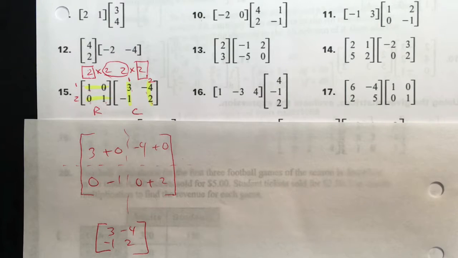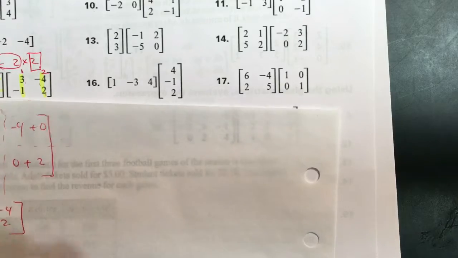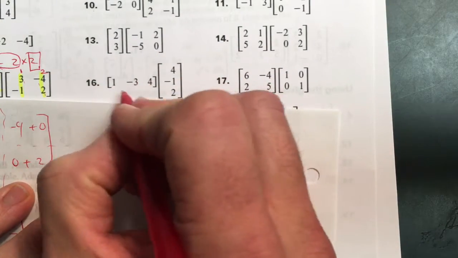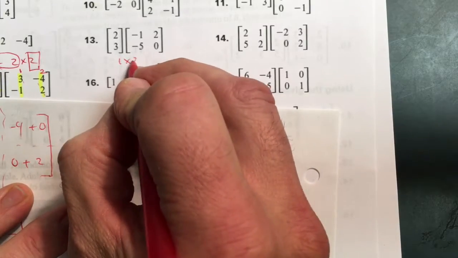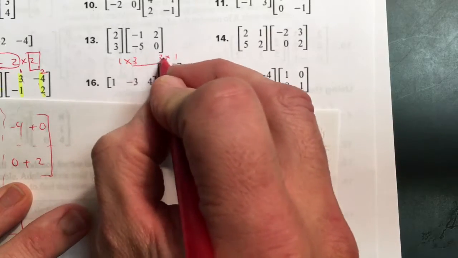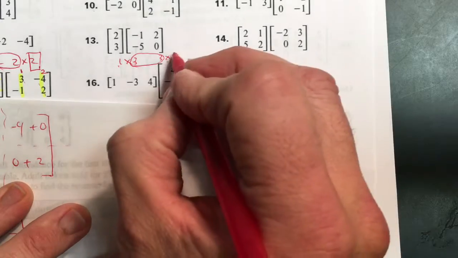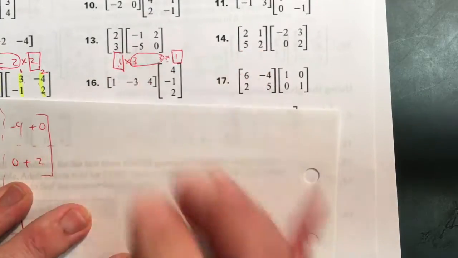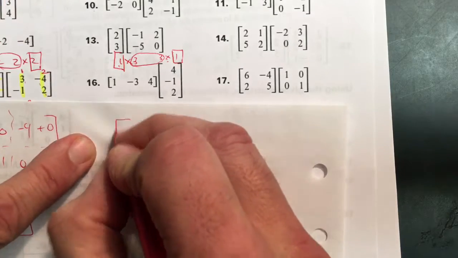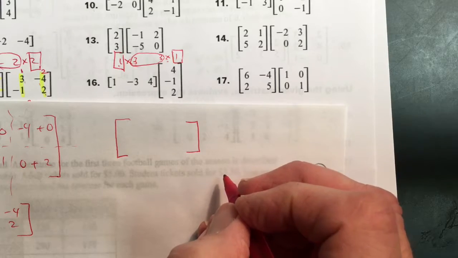Let's try something a little more interesting. Let's try this one here. Number 16, everything in matrices is rows, columns. Rows, 1 by 3. 3 by 1. These numbers are the same. I can multiply. The answer is going to be a 1 by 1. The outside numbers are the answer size, 1 by 1. Well, that's kind of easy. I can draw one matrix of 1 by 1. I'll give myself some room to do some of the additions and products that are going to go in there.